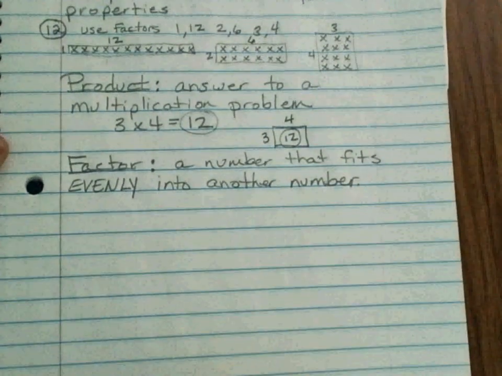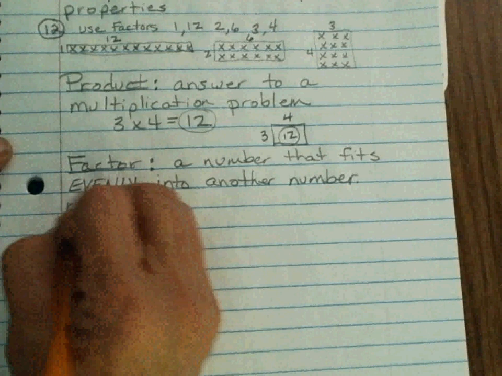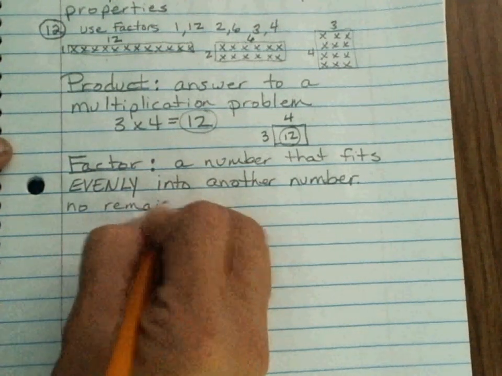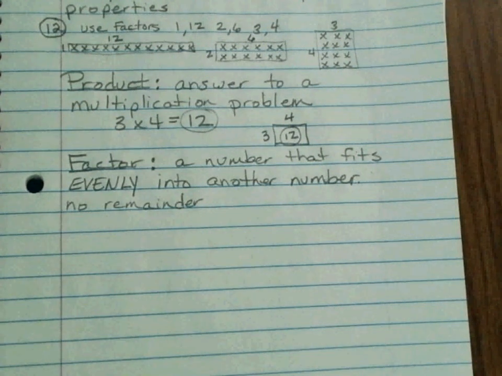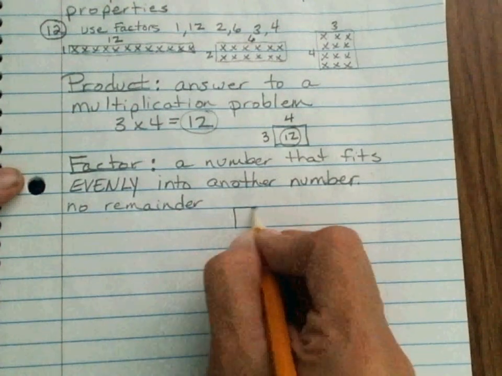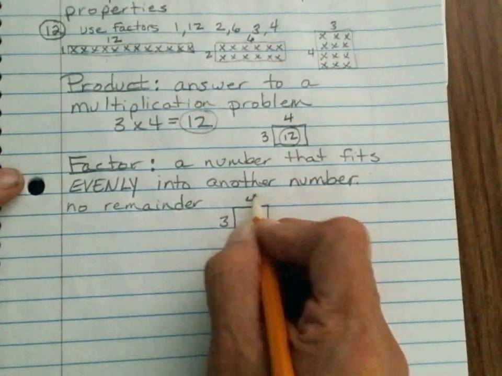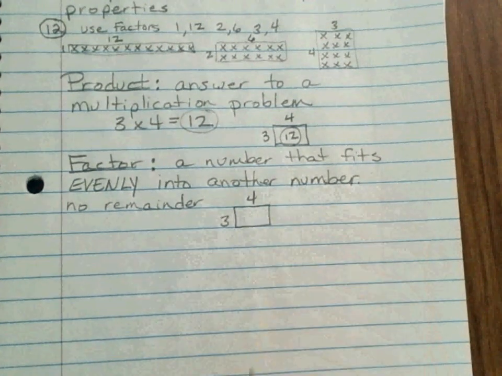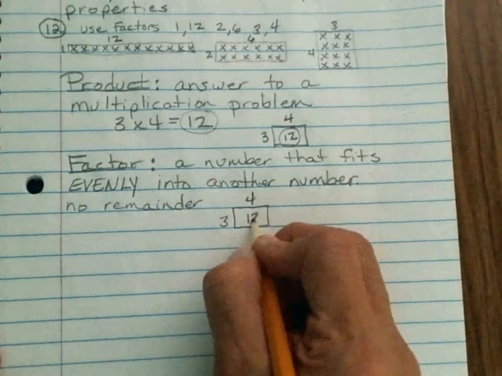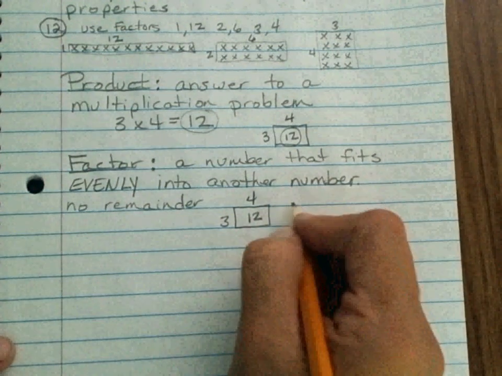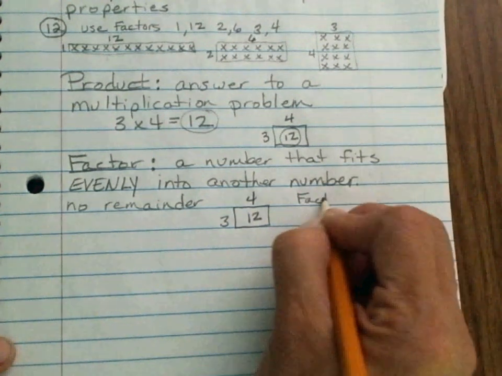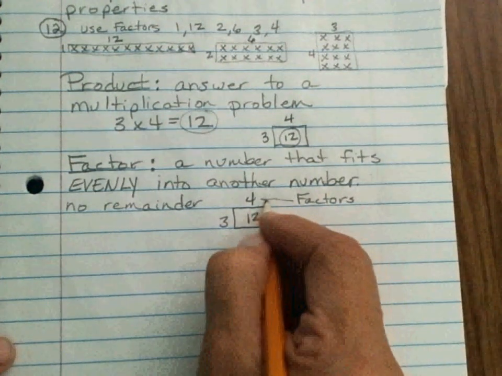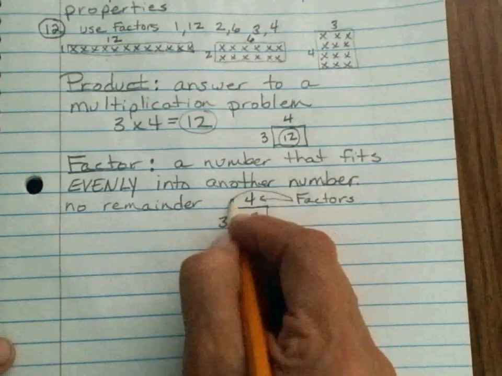So there is no remainder. So in our example, 3 times 4, where 12 is our product, our factors are 3 and 4. 3 and 4 fit evenly into 12.